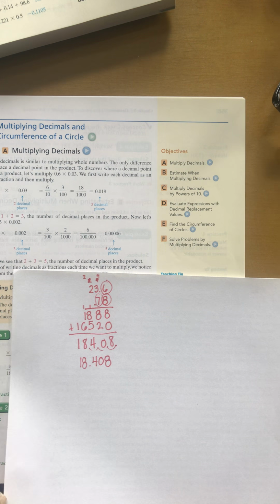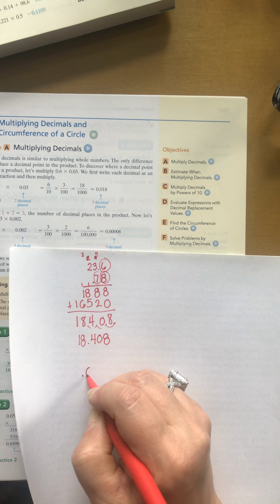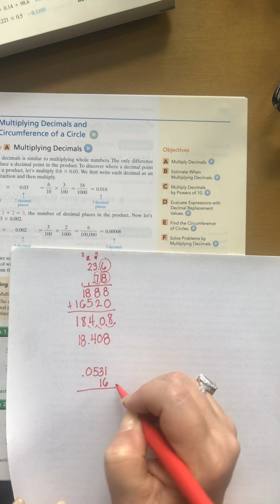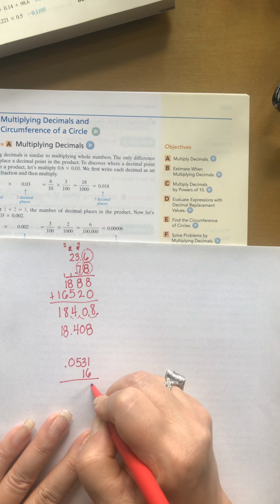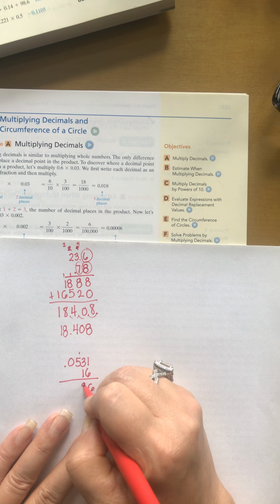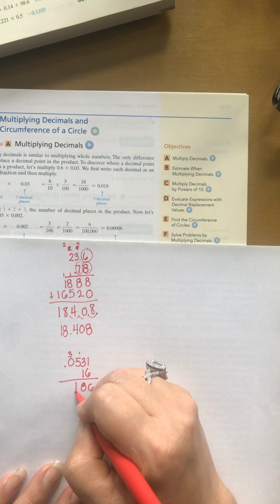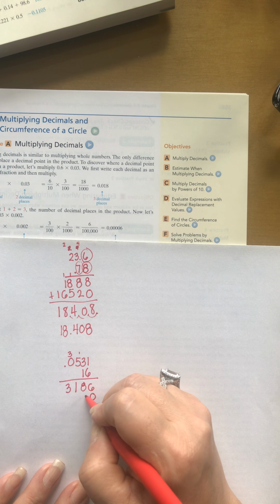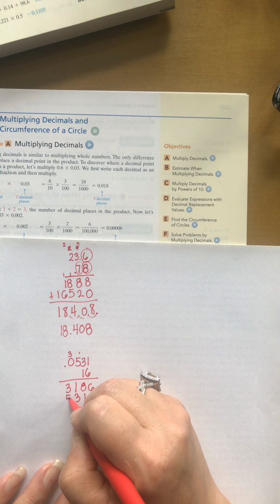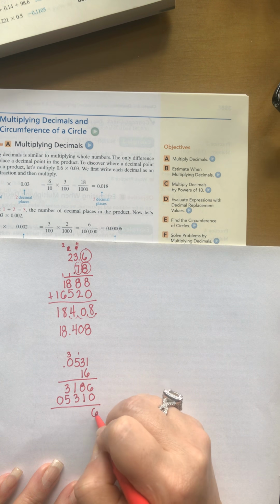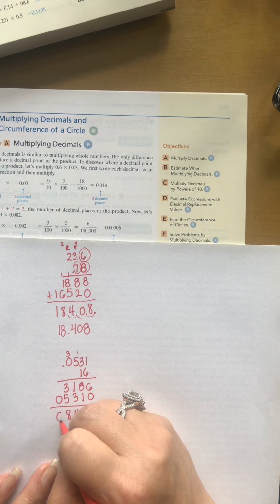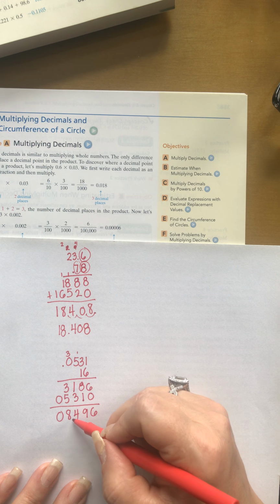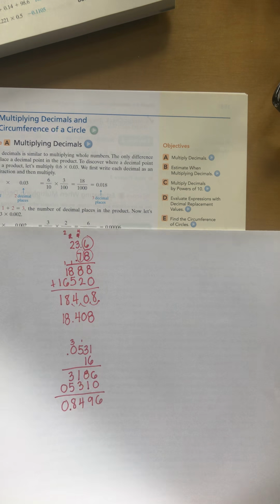Let's do another example. Example 2, we're going to multiply 0.0531 times 16. Okay? So 6 times 1 is 6. 6 times 3 is 18. 6 times 5 is 30, plus 1 is 31. 6 times 0 is 0, plus 3. Put a 0 here, and 1 times all this is 1, 3, 5, and 0. And when we add, 6, 9, 4, 8, 0. And we're going to count, there's 4 places here. So we're going to go 1, 2, 3, 4. So your answer is 0.8496.